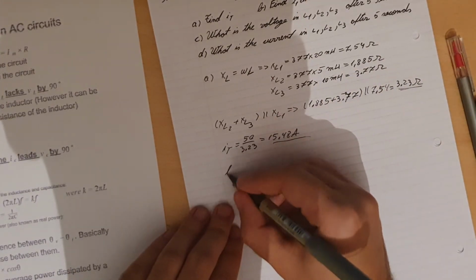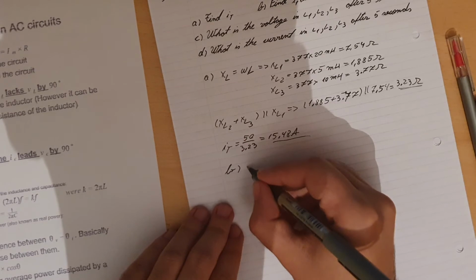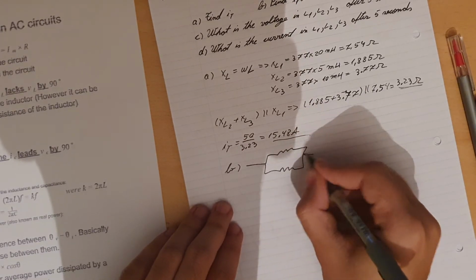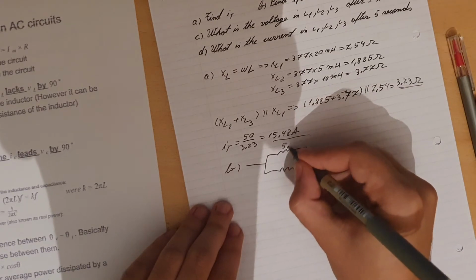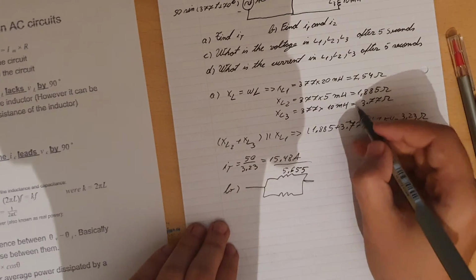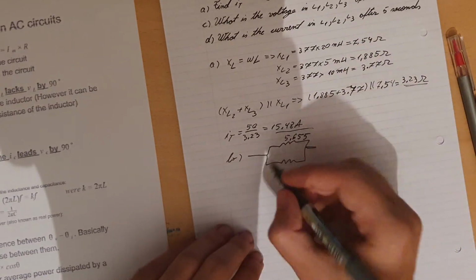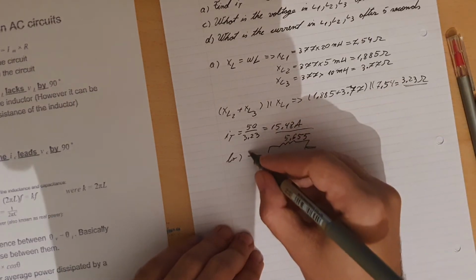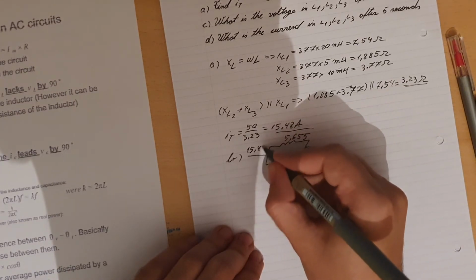Now let's calculate I1 and I2. So we split it. We have on one side 5.655, the combination of XL2 and XL3, and then XL1, which is 7.54, and inside they are going 15.48.